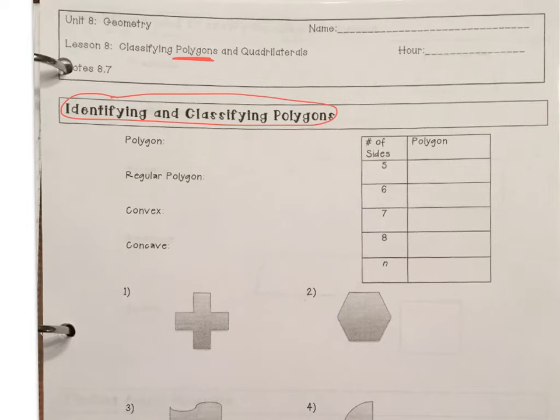A polygon has many sides, so it is a many-sided closed flat shape. It is a many-sided closed flat shape. Alright, there are lots of different types of polygons, and we typically identify them according to how many sides they have.